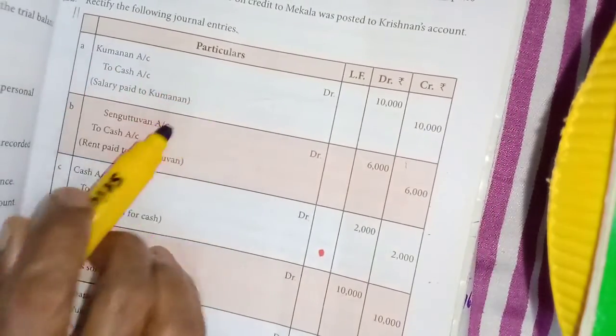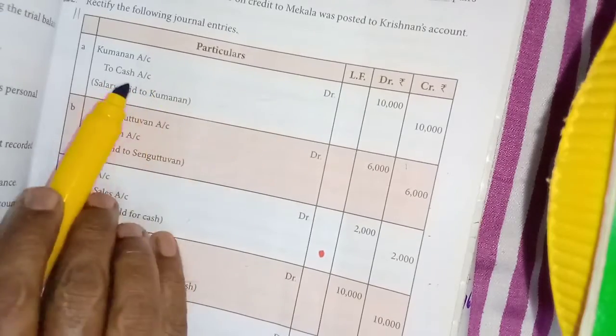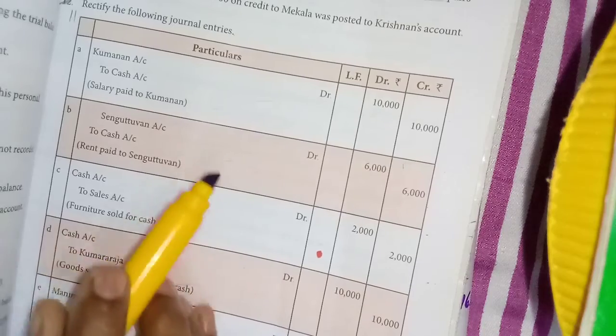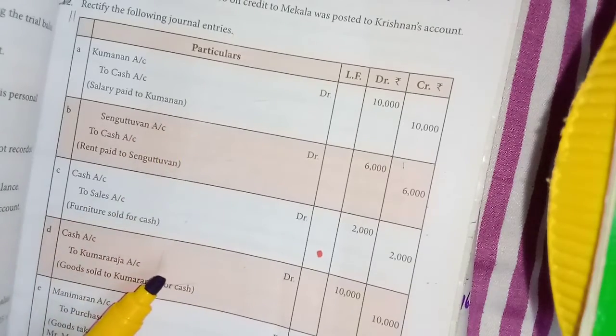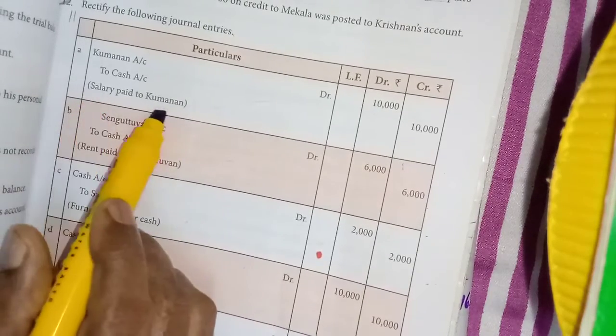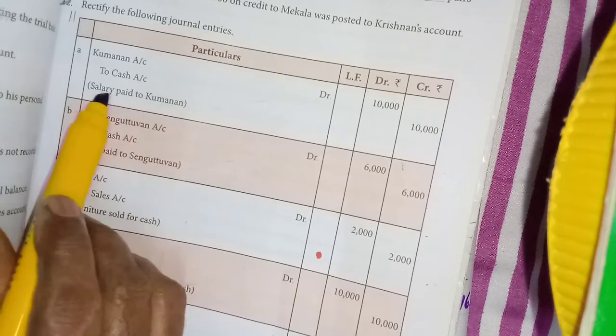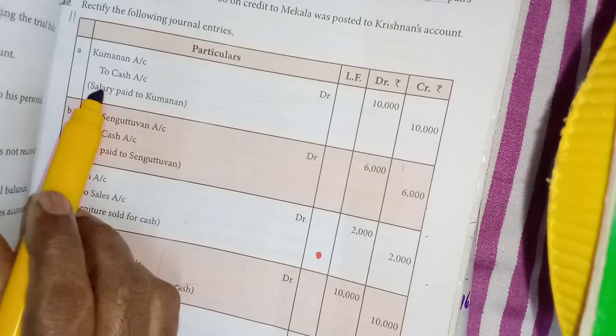Rectify the following journal entries. Kumanan account debtor to cash. Salary paid to Kumanan. Usually they will ask this type of entry only. So you have to correct. From the narration we have to see what is the correct entry. Salary paid to Kumanan. You should not write Kumanan account, salary account only.